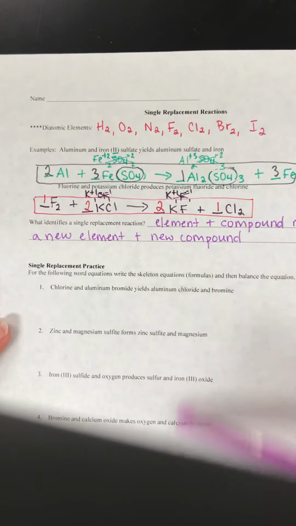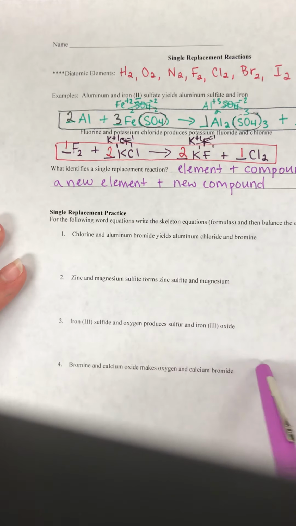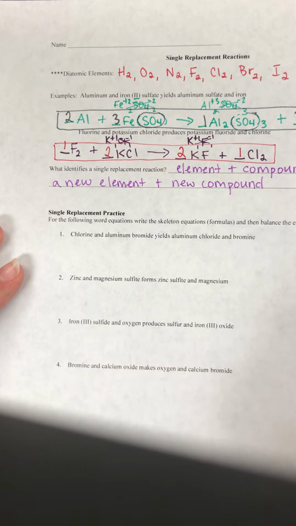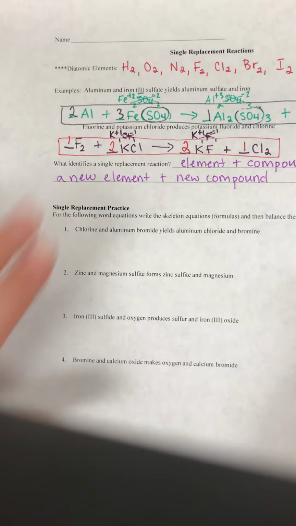Okay, so your first 4 on your assignment are from words, like my 2 examples, and then the back are the ones where you're just going to balance. You have to be getting good at balancing. Hopefully you can get to a point where you don't need the list as much anymore.